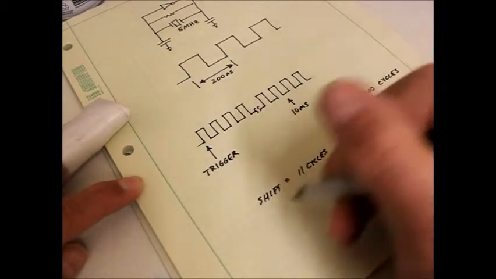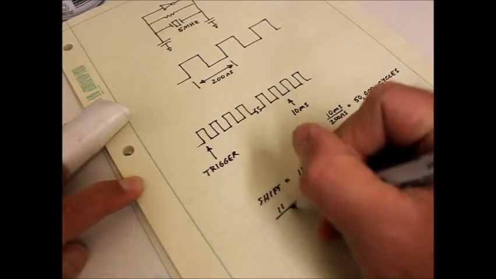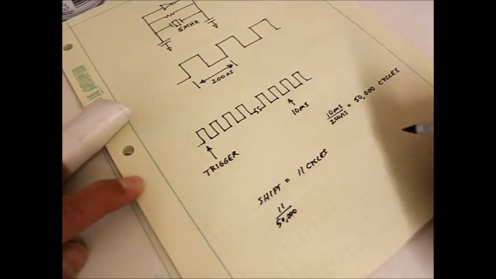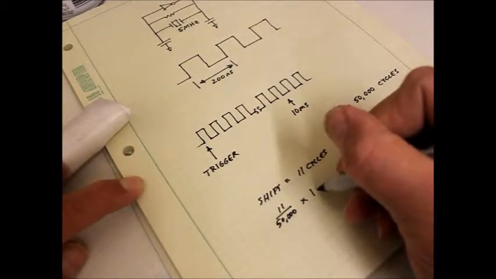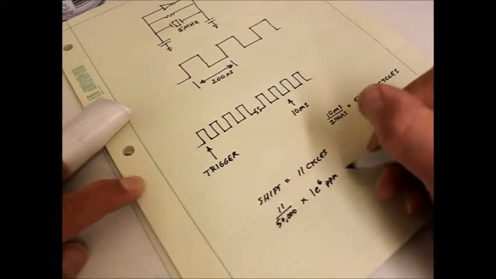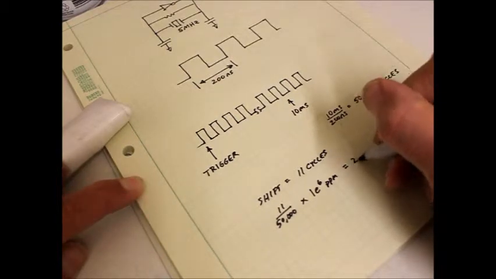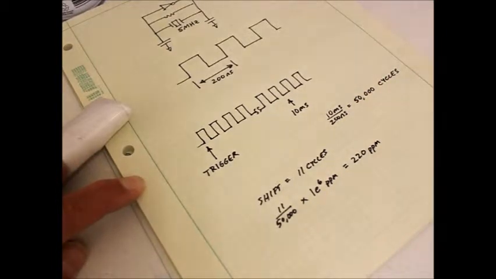And so the sensitivity of the circuit, if we take those 11 cycles and divide it by the 50,000 cycles that we were delayed into the waveform, and multiply that by 1 million parts per million, we're going to get 220 parts per million sensitivity.